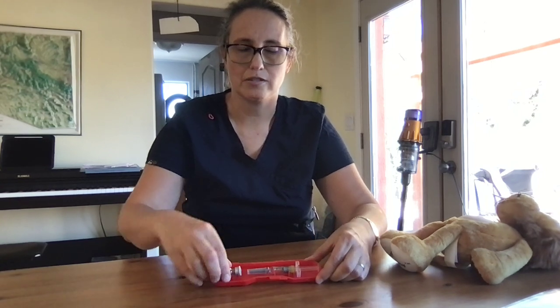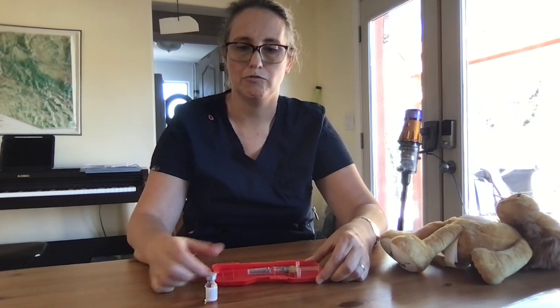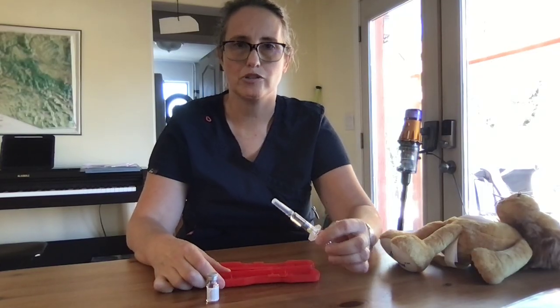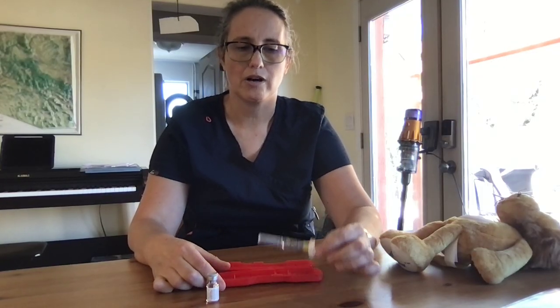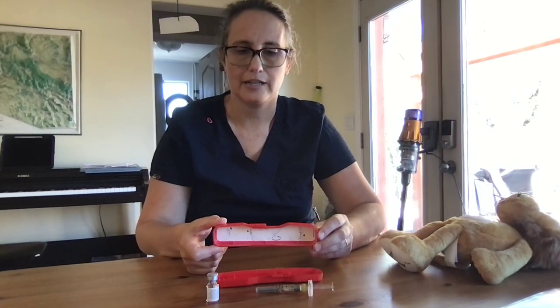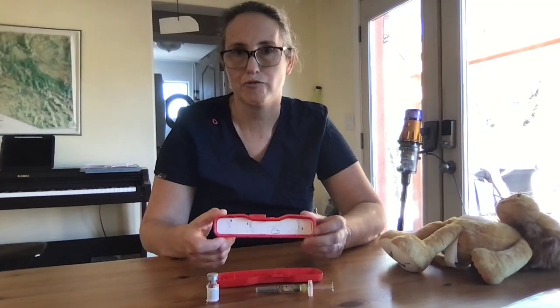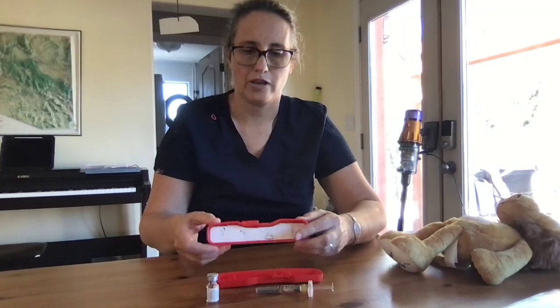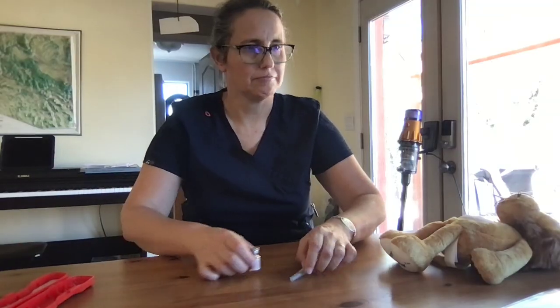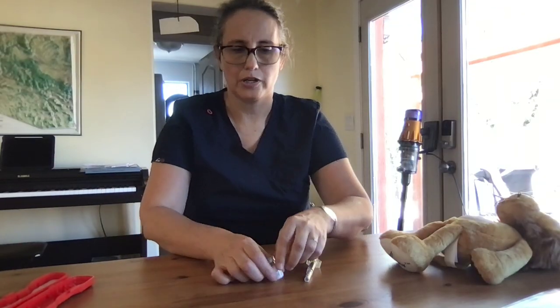We can see that we have two parts. We have our vial of powder, that's the actual medicine, and we need to reconstitute it into a liquid form with our syringe that has some liquid in it. We can also see on the cover of the glucagon that we have our steps identified, and you can always refer to this if you need a few hints.